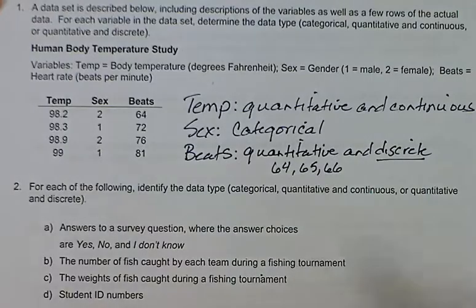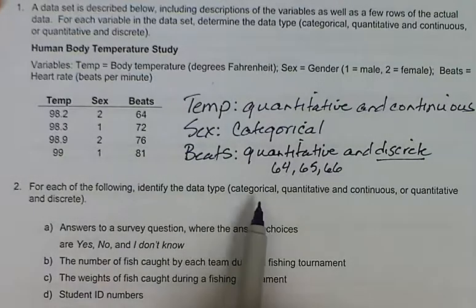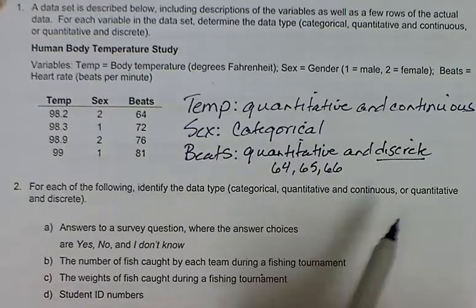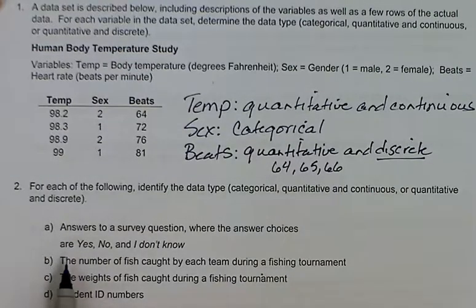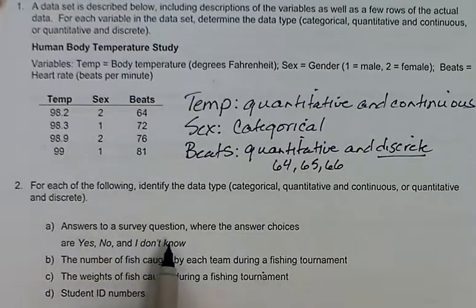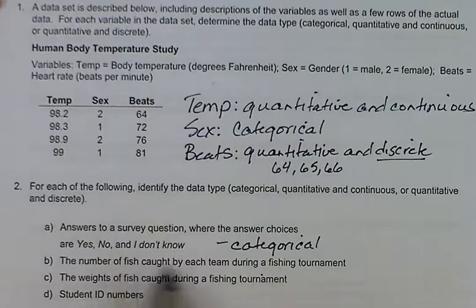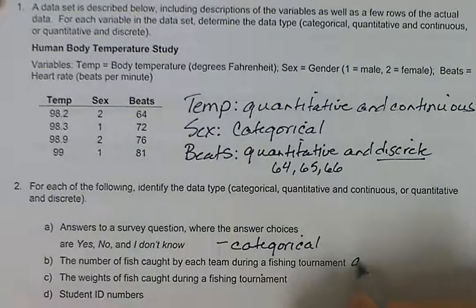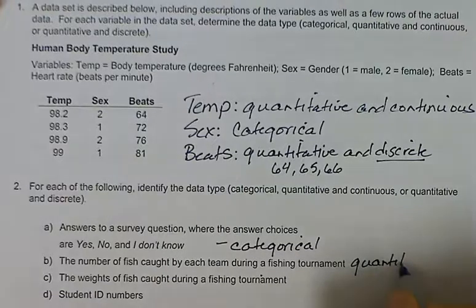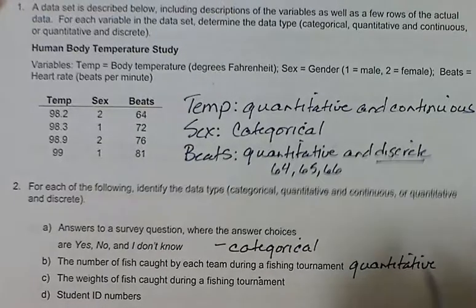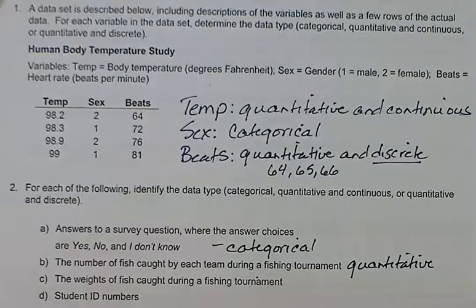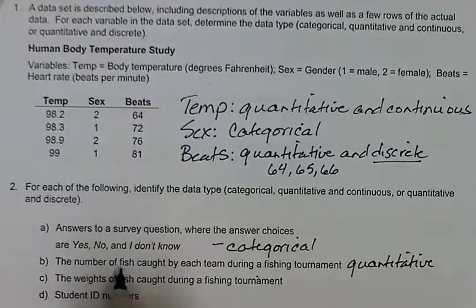The next problem is similar. We're identifying whether the data is categorical, quantitative and continuous, or quantitative and discrete. If we have answers to a survey question where the answer choices are yes, no, and I don't know, anything that's words has to be categorical. The number of fish caught by each team during a fishing tournament, this would be quantitative. Then we need to decide whether it's continuous or discrete. Since it's talking about the number of fish, this would answer the question how many.